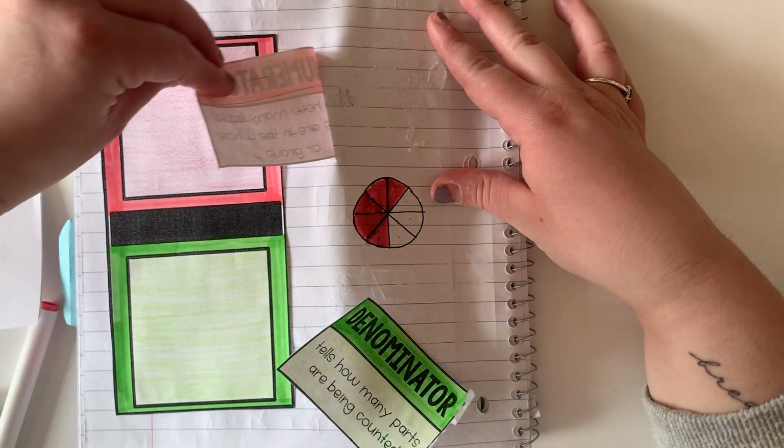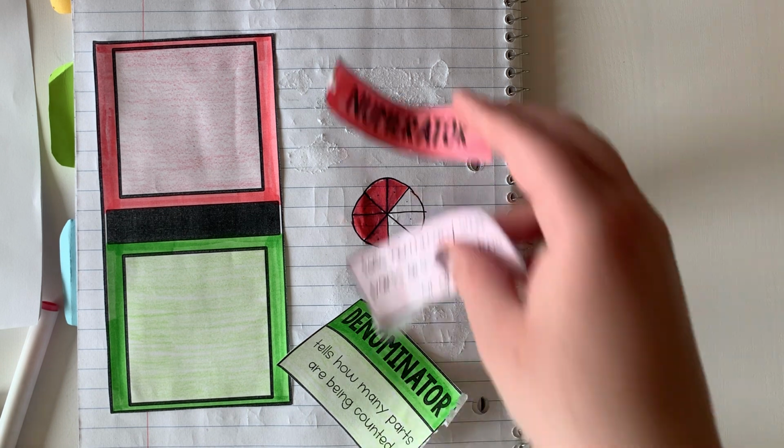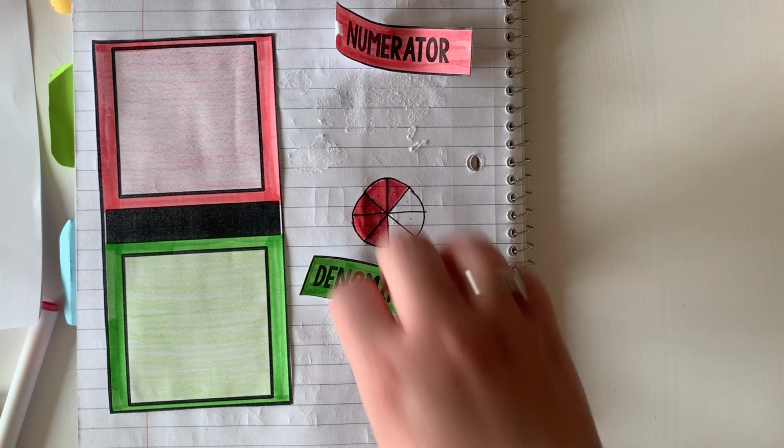So, because I was going to say the numerator is how many parts we're counting. Let me find my scissors. Okay.